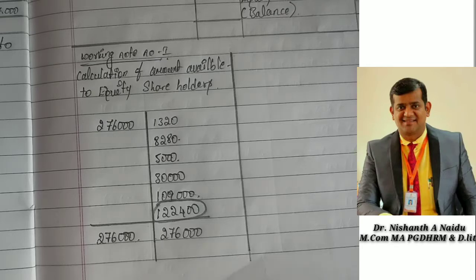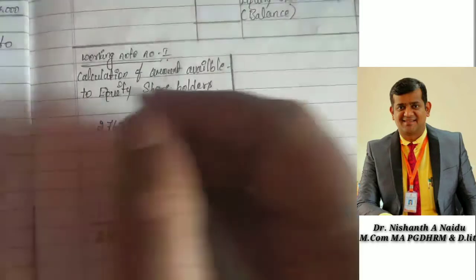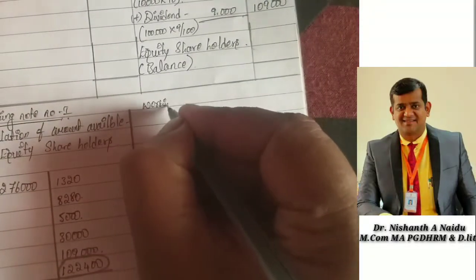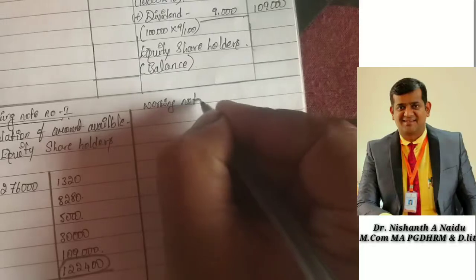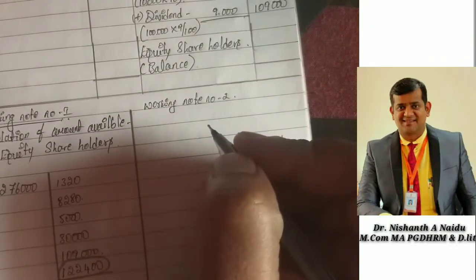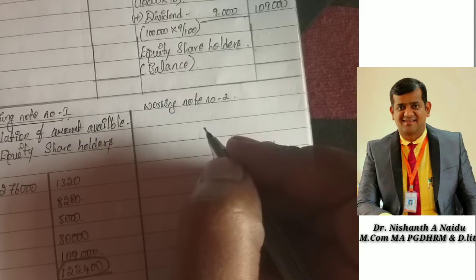Calculation of 2% on equity shareholders, liquidator's remuneration. So now I am doing working note number 2.